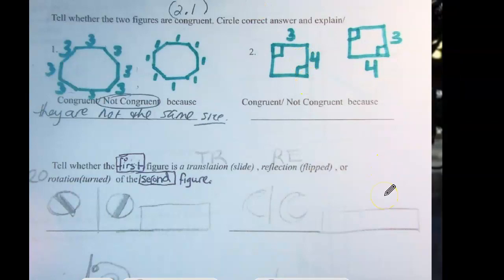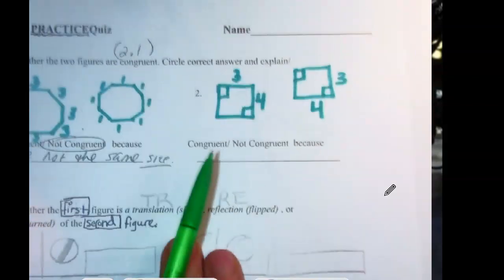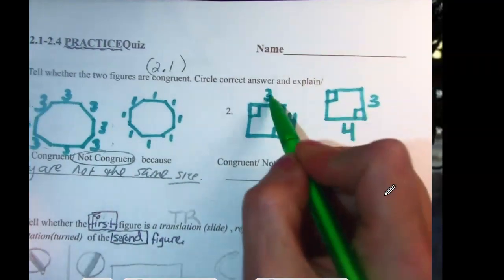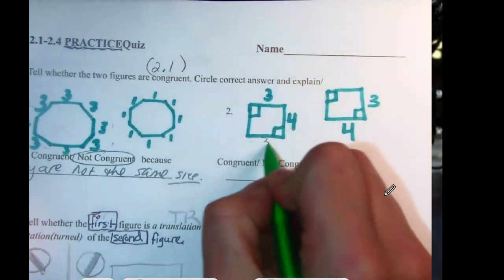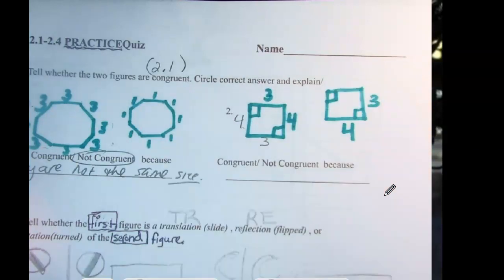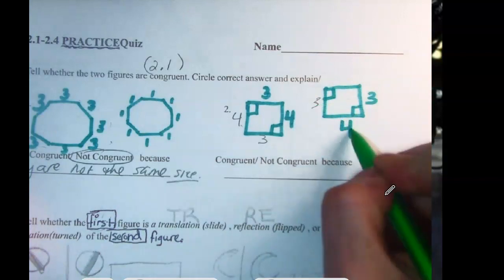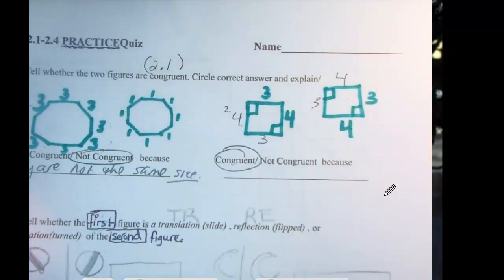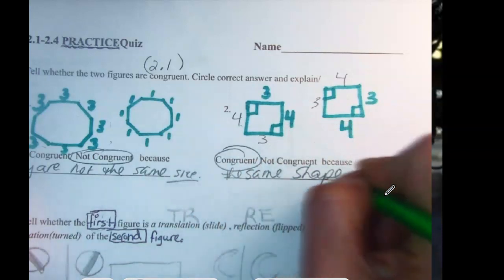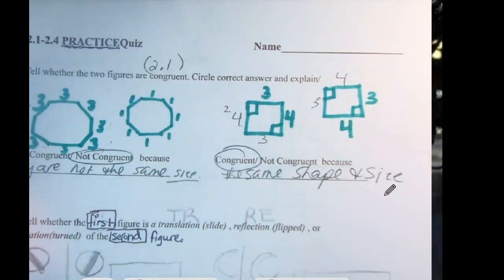Okay, so looking at our next one, we're going to look at this and say, is it congruent or not? So remember, same shape, same size. So we can tell they're both rectangles. And then if you look at it, if this side is 3, we know this one's got to be 3. If this one's 4, this one's got to be 4. And then same with over here. Even though it looks like we've rotated them, this would be 3, this would be 4. So this would be congruent. They're the same shape and size. You have to have an explanation.